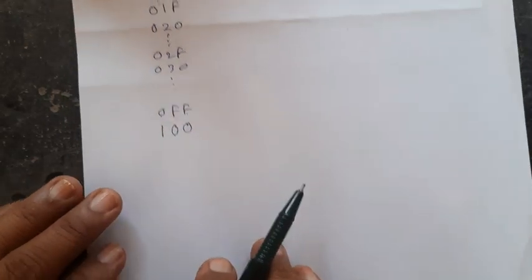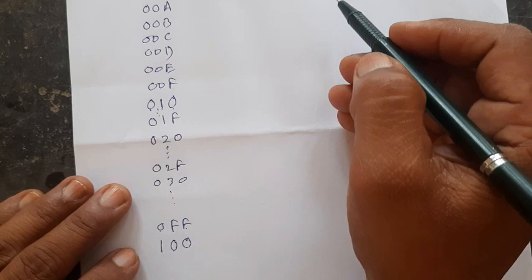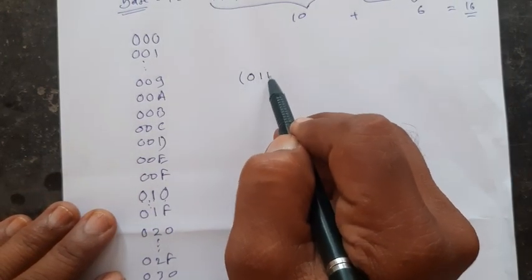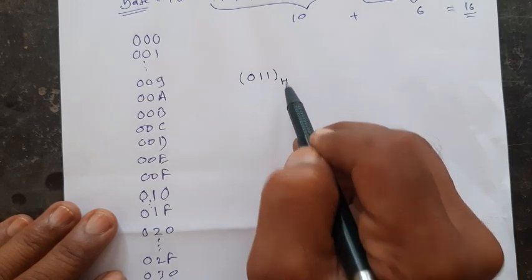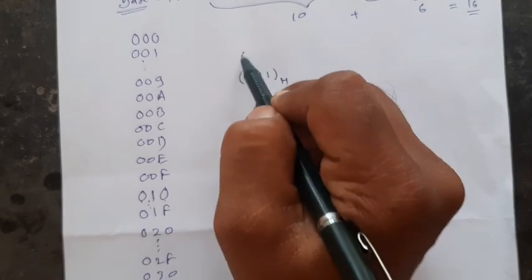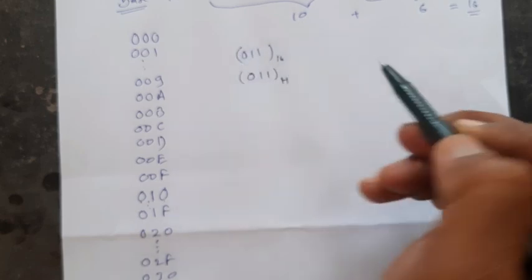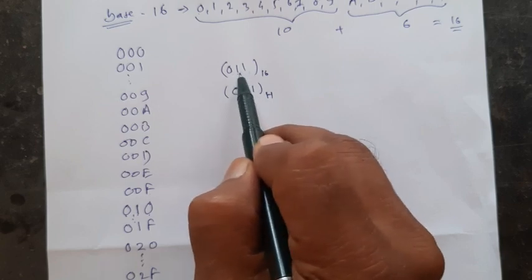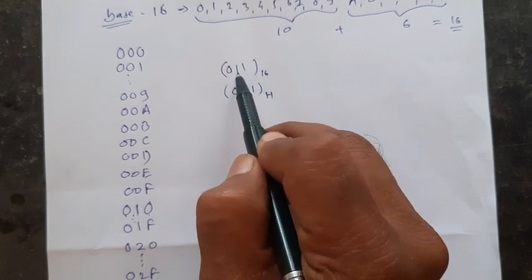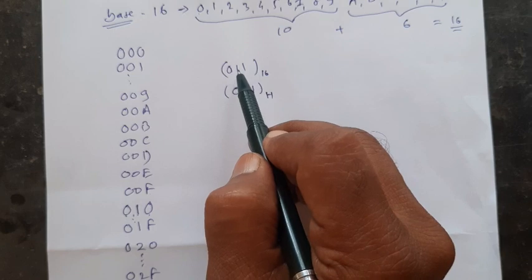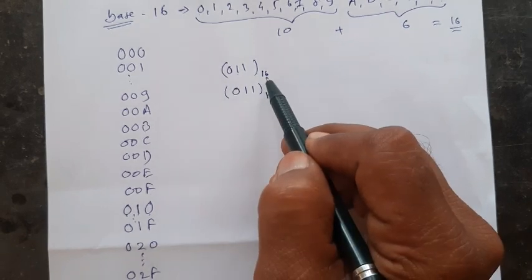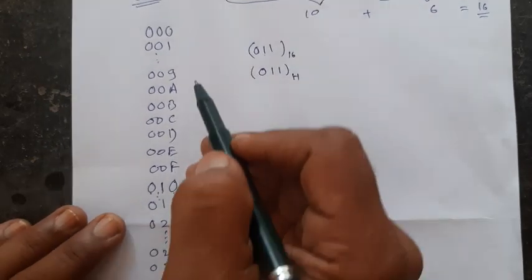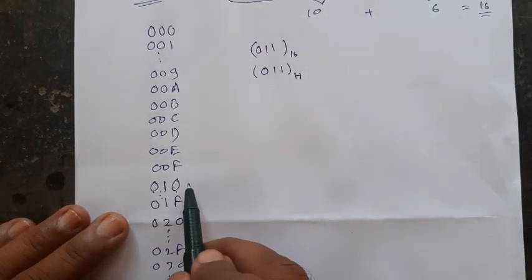But again, if we have to represent a number in hexadecimal number system, the convention is that we write the number as 011, suppose, and then we write H, or we write 011 and here we write 16 as a subscript, which indicates that this is not 11, but its corresponding value in decimal number system is to be counted considering the hexadecimal number system.